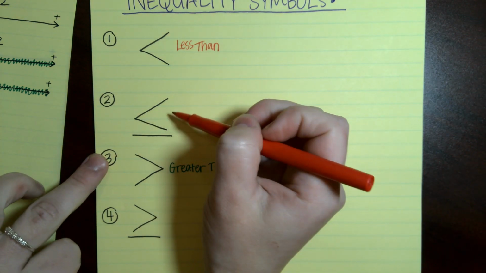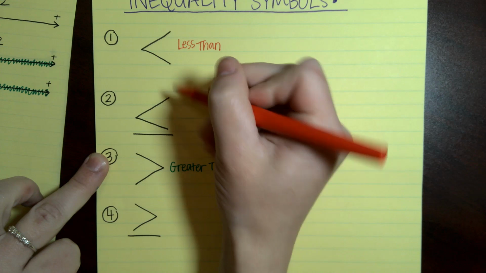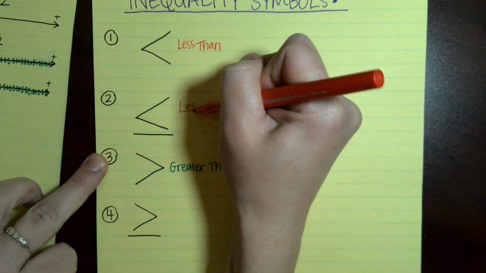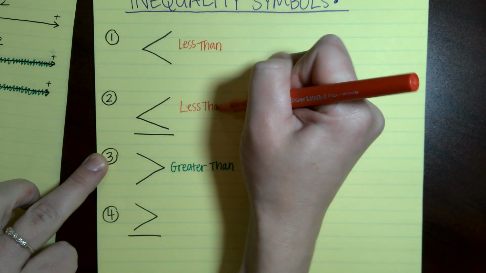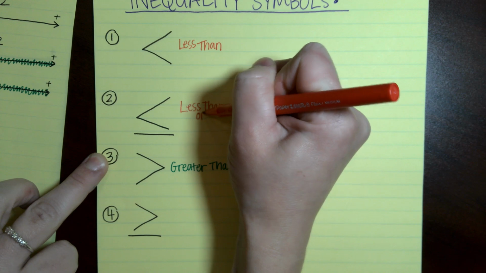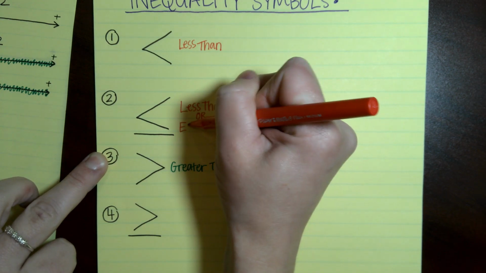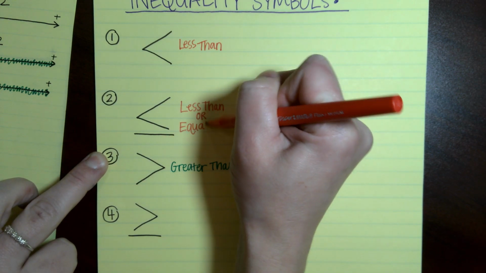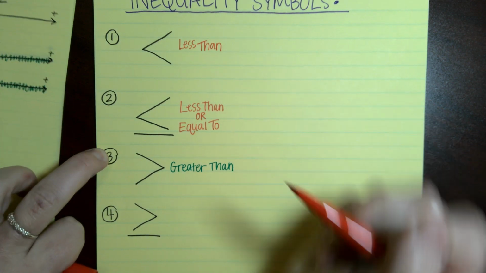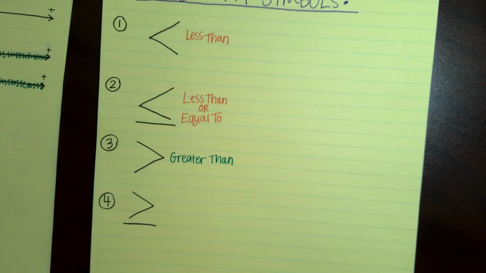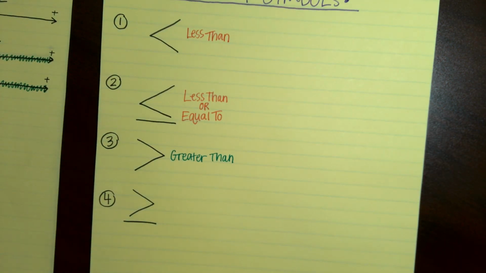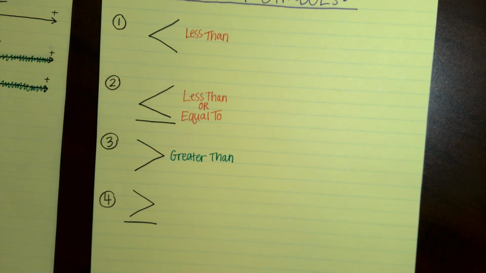Yes. So we name this symbol less than or equal to. And it'll make much more sense when I give it to you in context, when you see it in between some numbers.